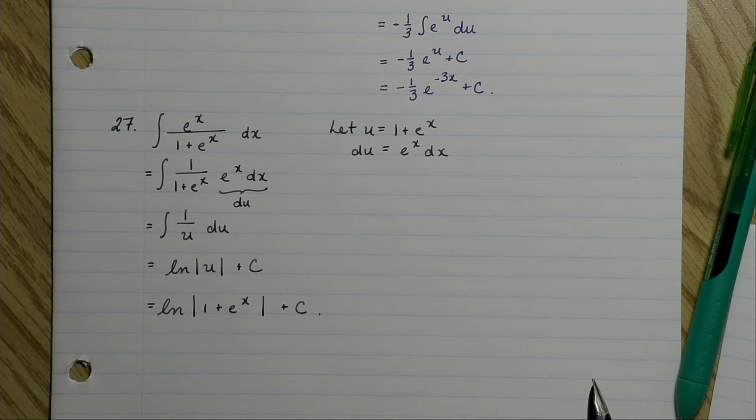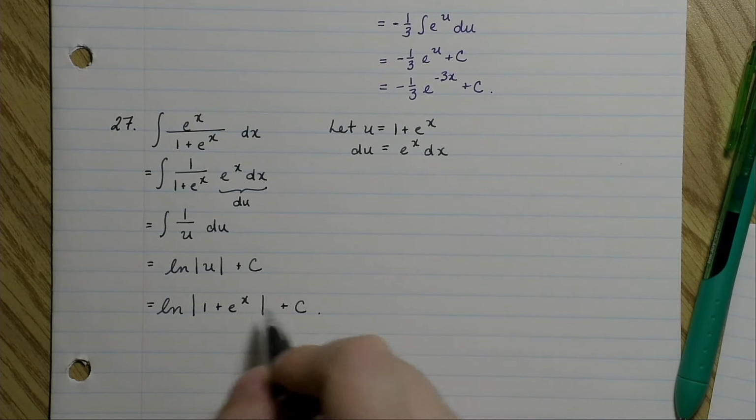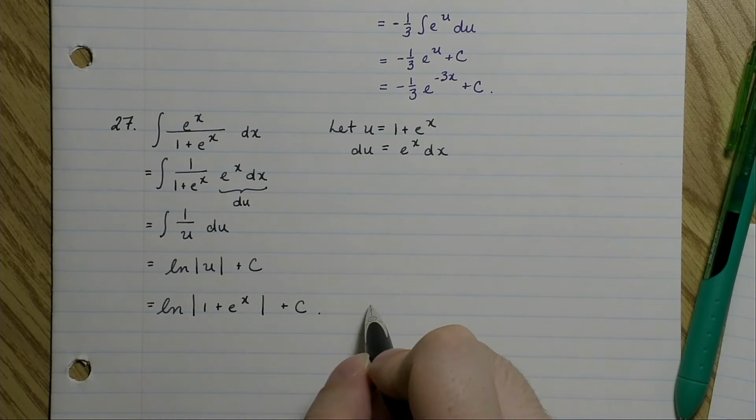In the back of the book, they wrote this slightly differently.